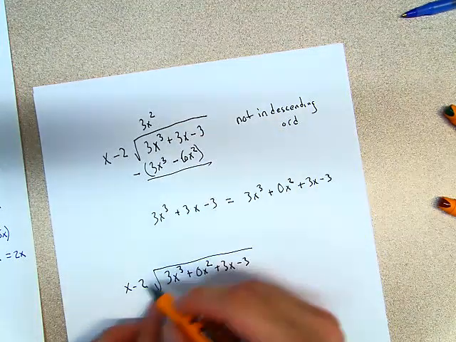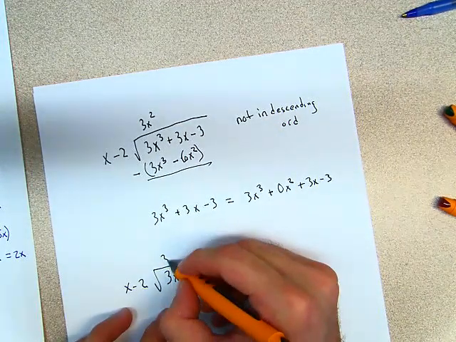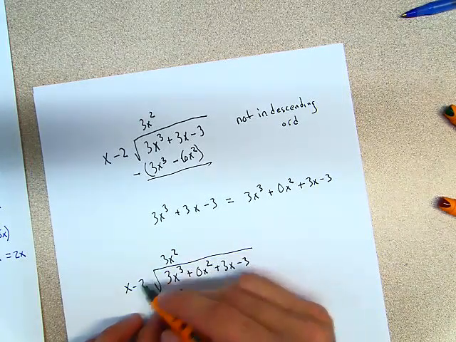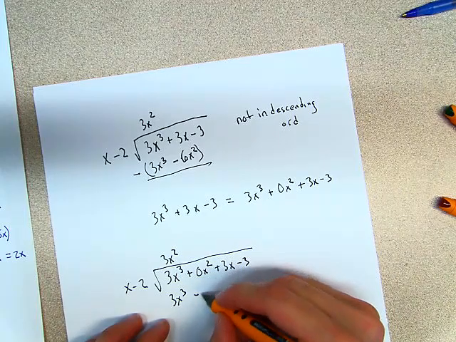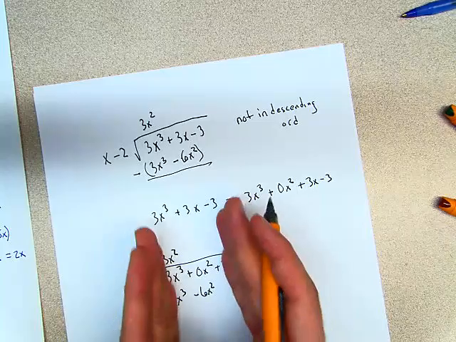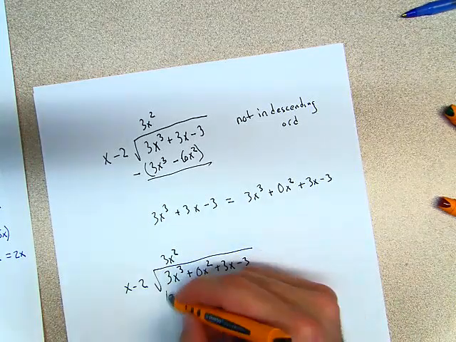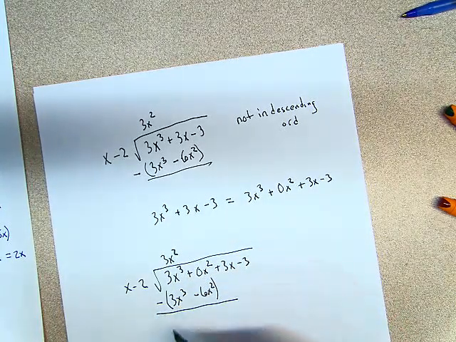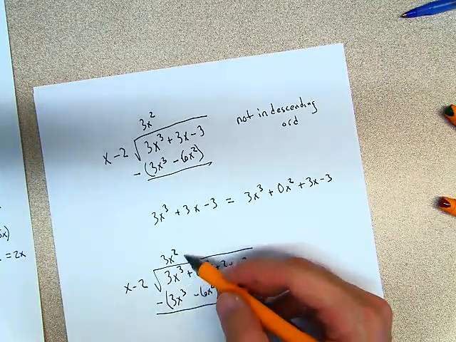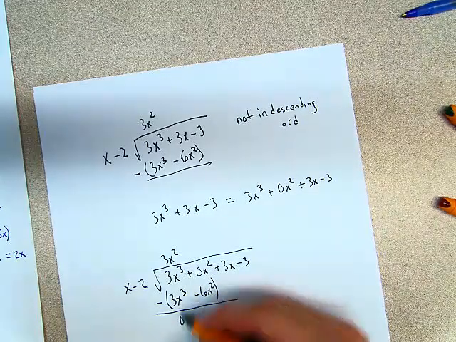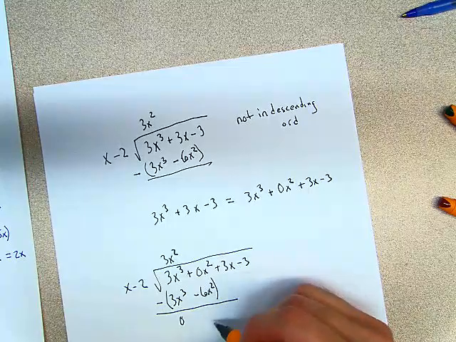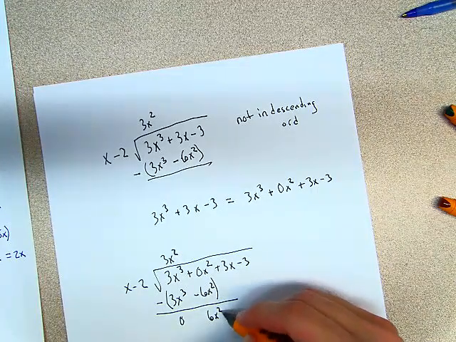And then we'll go back. How many times does x go into 3x cubed? It goes in 3x squared times. 3x squared times x is 3x cubed. 3x squared times the negative 2 is negative 6x squared. And oh look, they're matching. They're in the same row. So here, you do your famous parentheses, parentheses, minus, and underline. So 3x cubed minus 3x cubed, this is 0, right? This just cancels. And now what is 0 minus a minus 6x squared? This will be positive 6x squared, right?